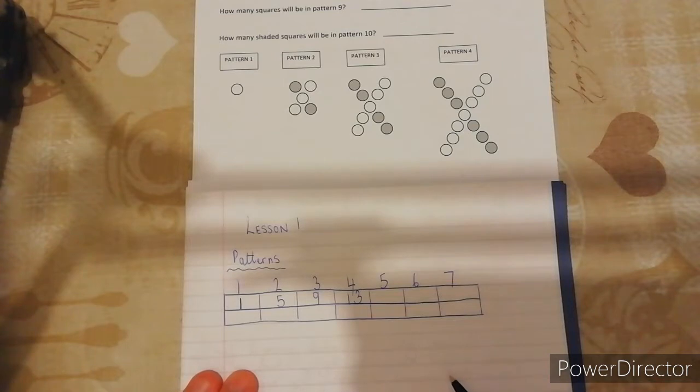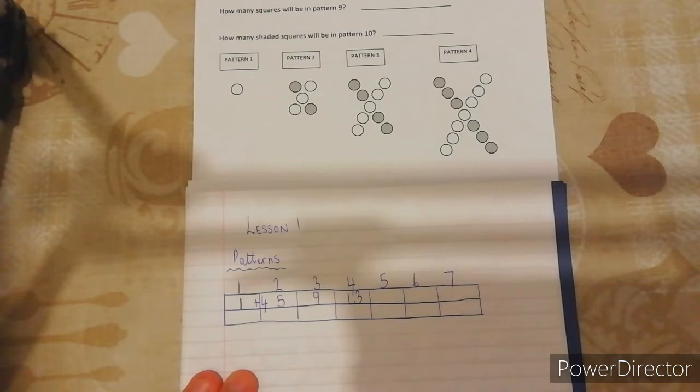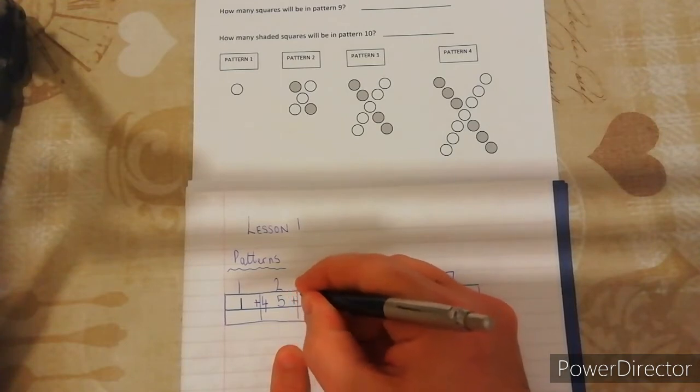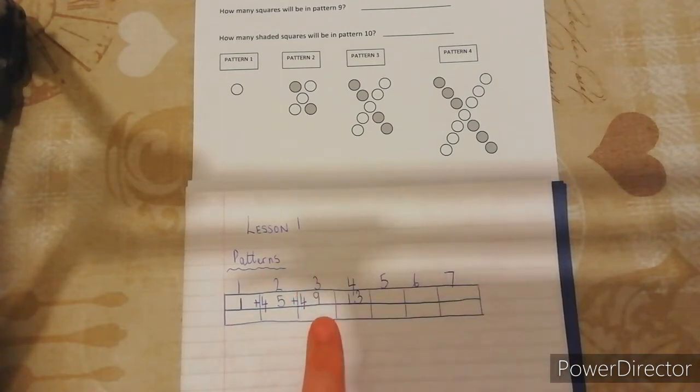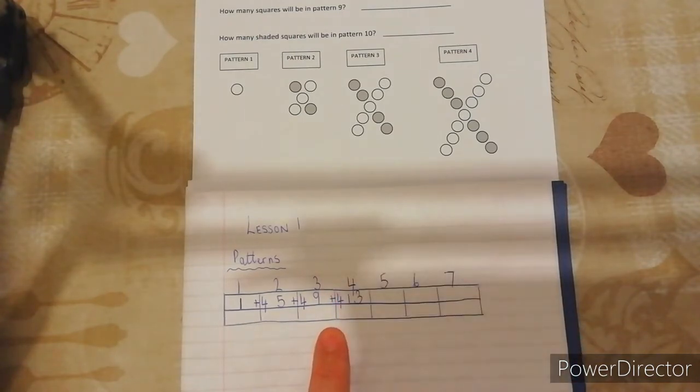Is it being multiplied by something? Is it being divided? Are you adding or are you taking away? Now to go from a 1 to a 5, we could multiply by 5 or we could add 4. I think adding 4 in this particular pattern is what we want to do. To go from 5 to 9, well, that's add 4 as well. So I think we've already seen the pattern. 9 to 13, add 4. So it looks as though the pattern is adding 4 each time.